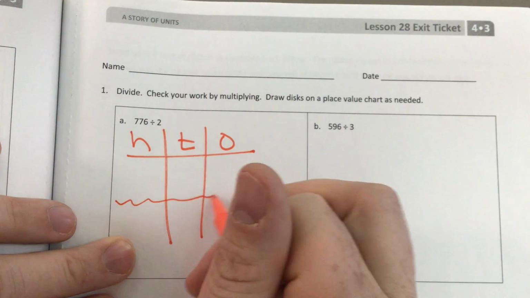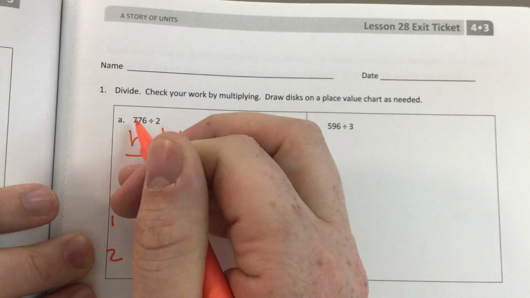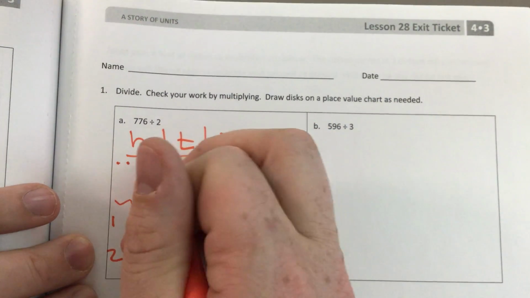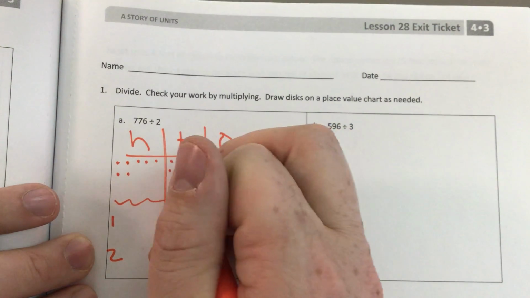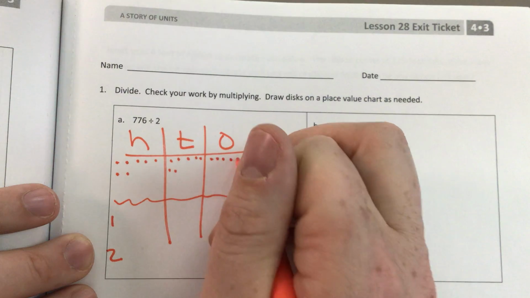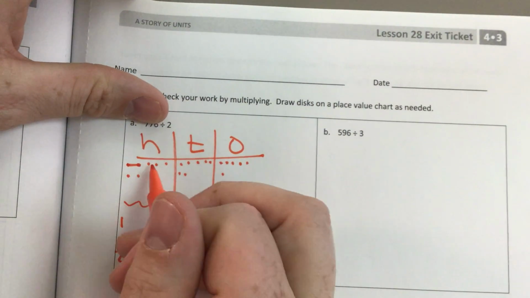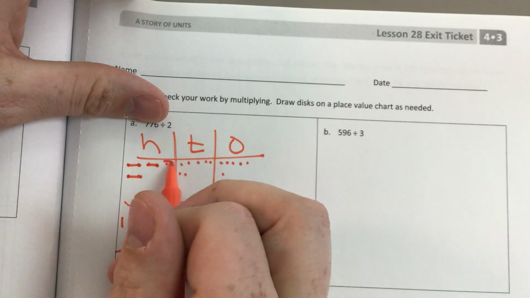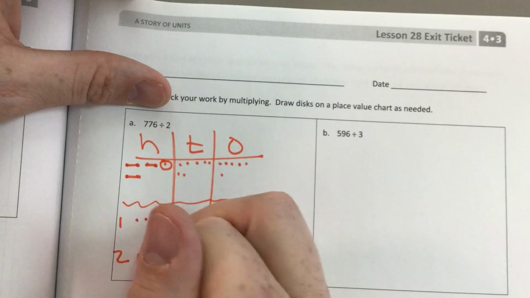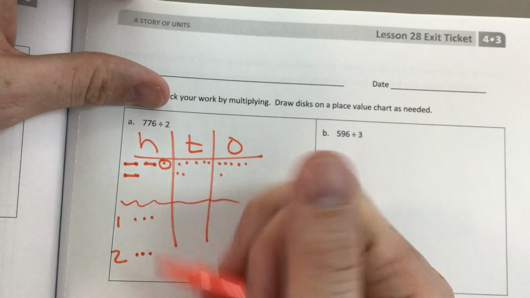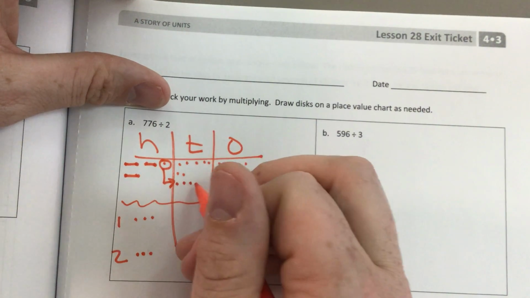And I know I'm going to divide into two equal groups. So I'm going to represent 7 in the hundreds, 7 in the tens, and 6 in the ones. All right. Now when we start to find our groups of 2, we're going to have a leftover. So we have 3 groups in each hundreds with 1 leftover. So that's going to be cashed in for 10 tens.